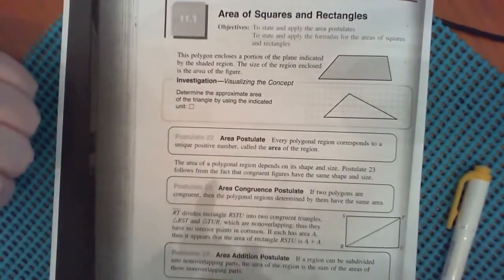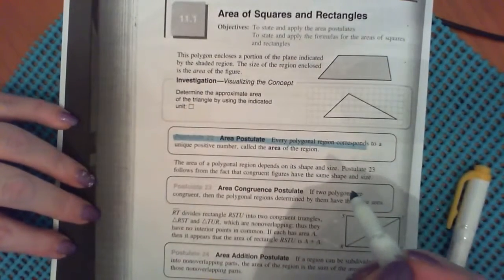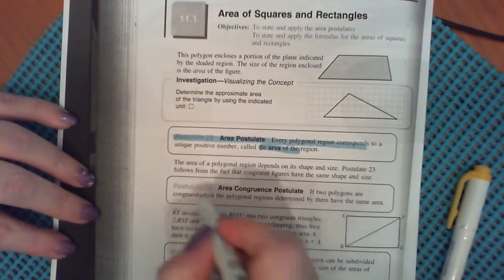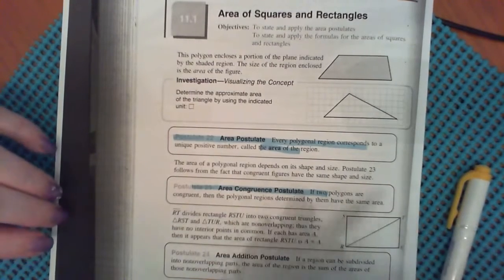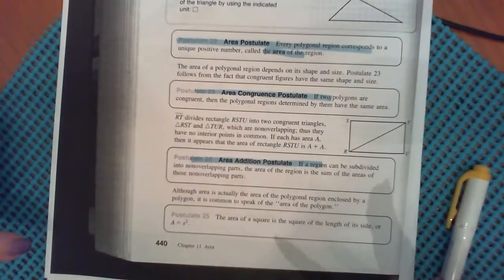11.1, interesting things for you to know. They have something called the area postulate, which basically says that every single polygon has an area within it. That's about it. There's the area congruence postulate that says if two polygons are congruent, then the areas in them have to be the same. Kind of self-explanatory. And then there is the area addition postulate, which says that you can add areas to find the area of an overall figure. Or you can split a figure up into two separate figures to find the area of the overall figure by adding those two separate areas together.